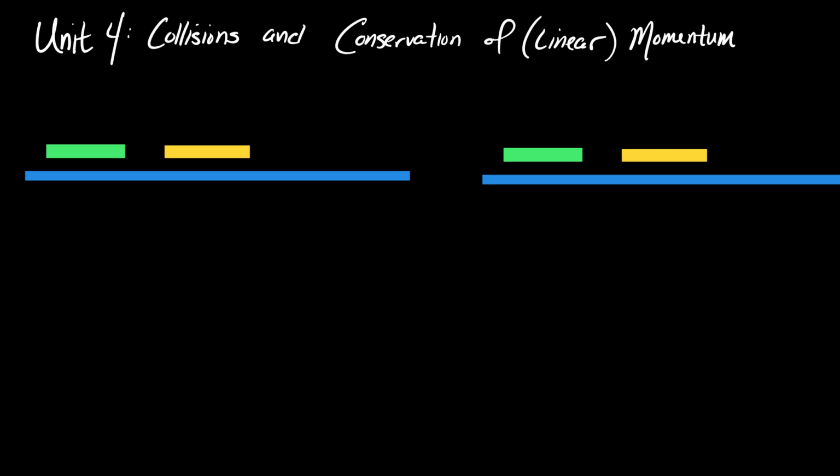All right. So there's always going to be the consideration of states of a problem. And a collision generally is, and I'm saying generally, but I want you to get these words in your notes: it is the instantaneous moment before contact and the instantaneous moment after contact.